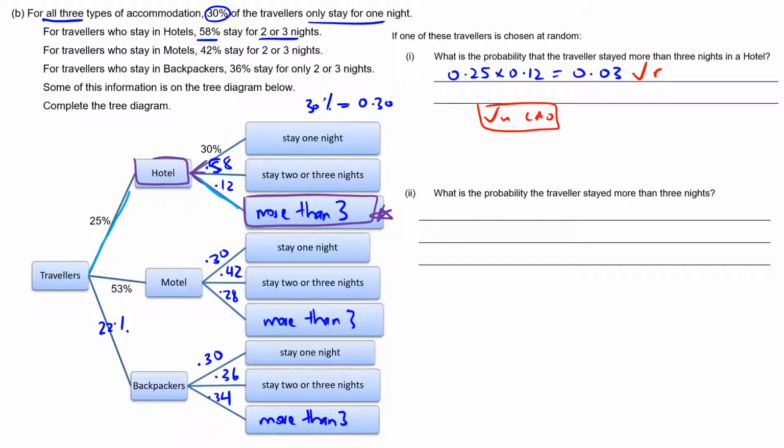Next part, what is the probability that a traveller stayed more than 3 nights? Well, that happens here, here, and here. To get this one, we have to multiply along the branches. To get that one, we have to multiply along the branches. So all we're going to do is add 0.25 times 0.12, add 0.53 times 0.28, and add 0.22 times 0.34.